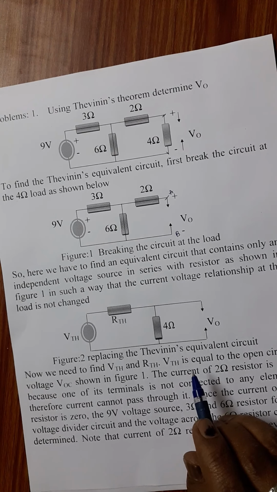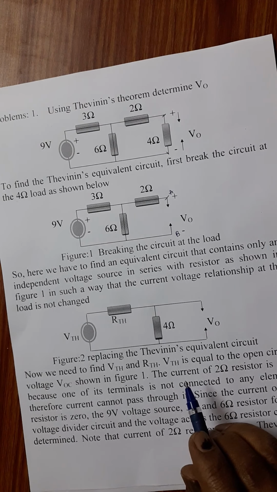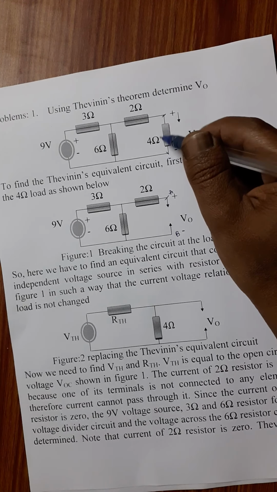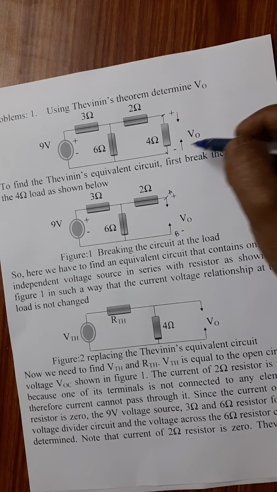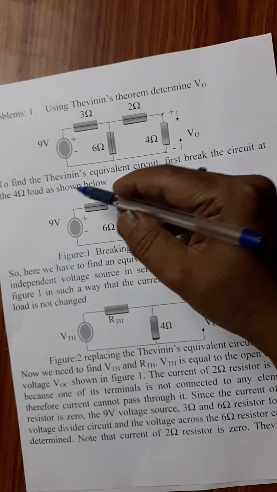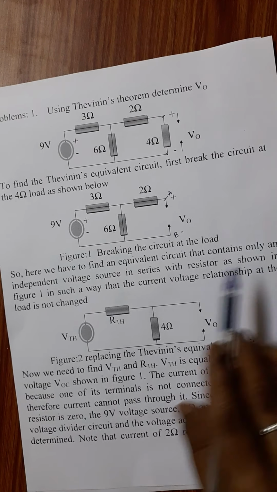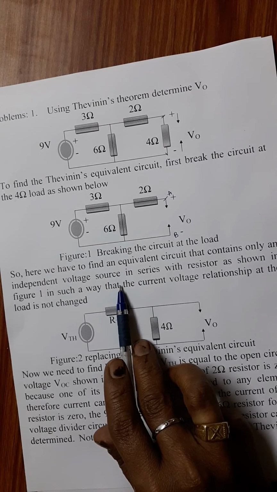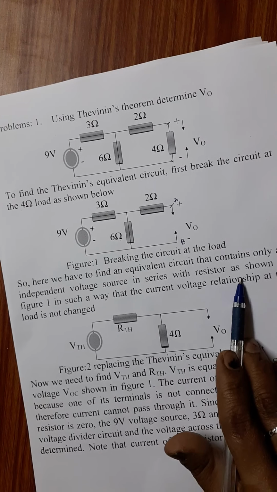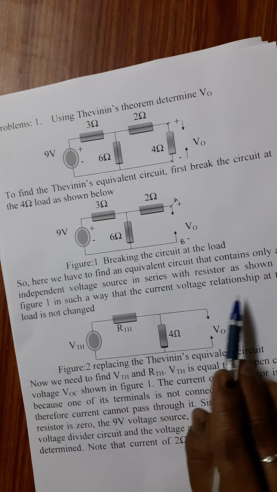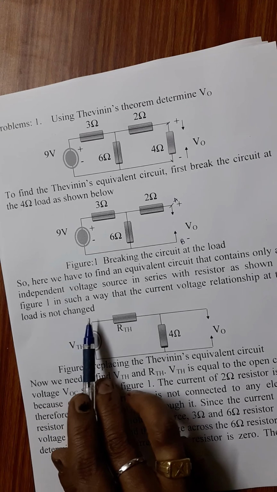So the first step is to identify the element for which the current or a voltage is to be found. Here the voltage is to be found across the 4 ohm resistor. First you have to remove this, that is, break this circuit at the 4 ohms load. So here we have to find an equivalent circuit that contains only an independent voltage source in series with a resistor as shown in the diagram, in such a way that the current voltage relationship at the load is not changed.